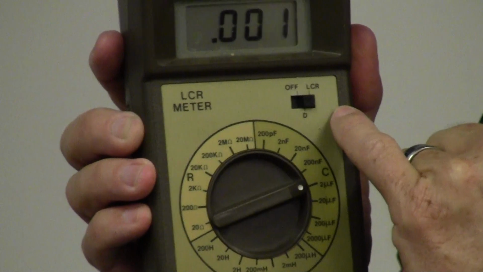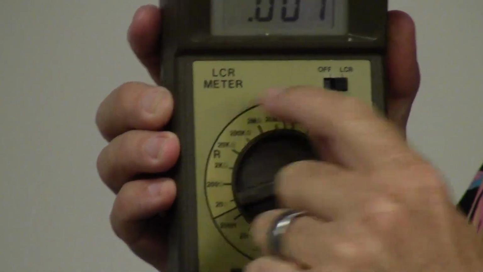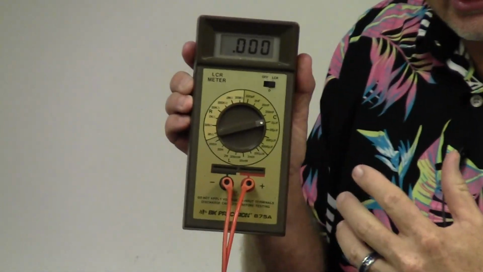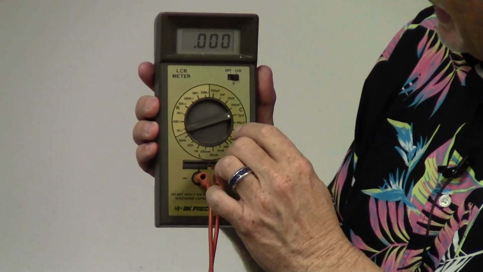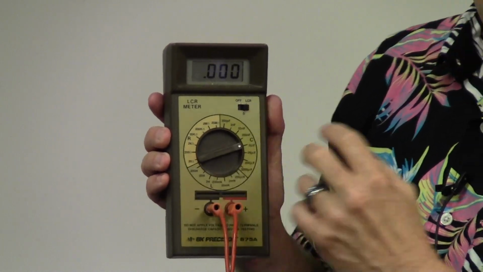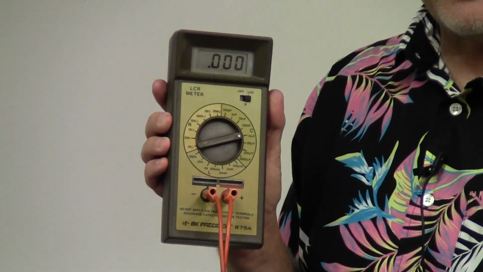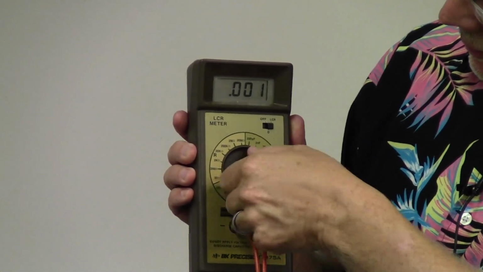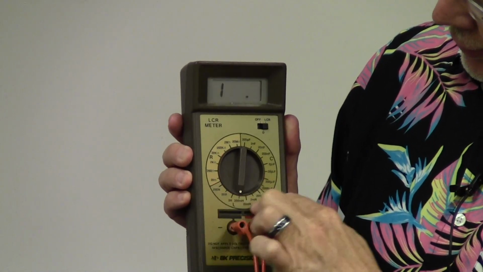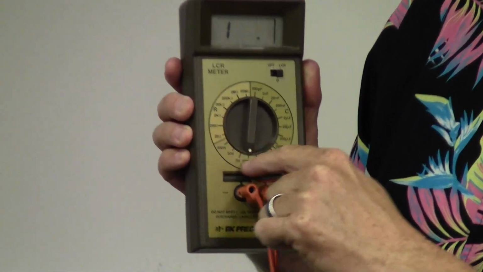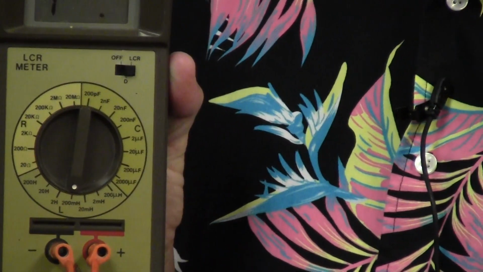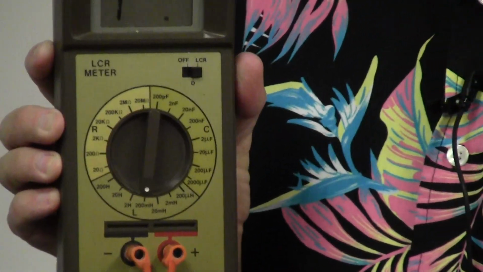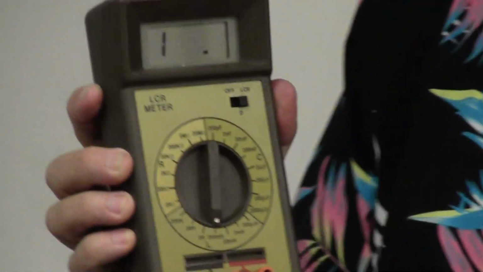I'll go to the next one, which is called the LCR. That's why we often refer to this as an LCR meter. Again, you'll see that on page 16. Hopefully you can also see it a little bit here on the video. But the L, the C, and the R, as we'll learn throughout the semester, the L is for an inductor. And this bottom third of the dial has an L, and that would be where you would set it if you were trying to measure an inductor. And that'll be many weeks away.